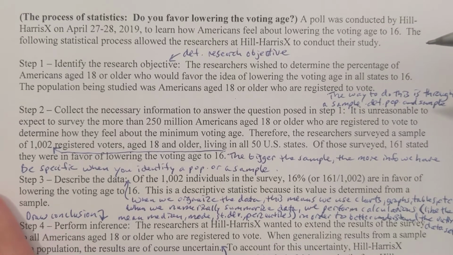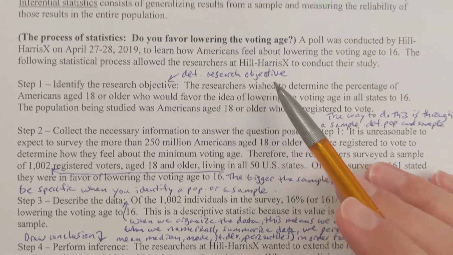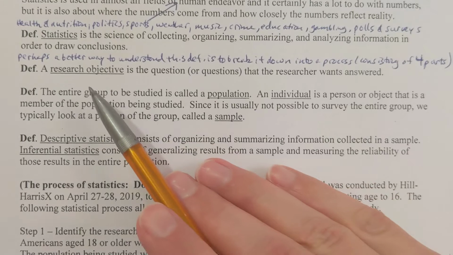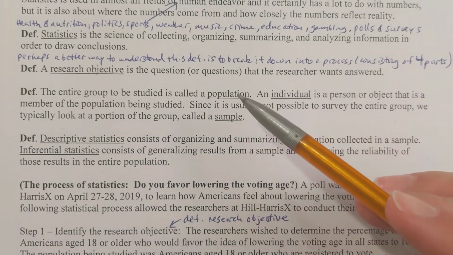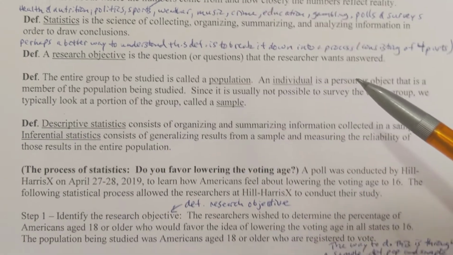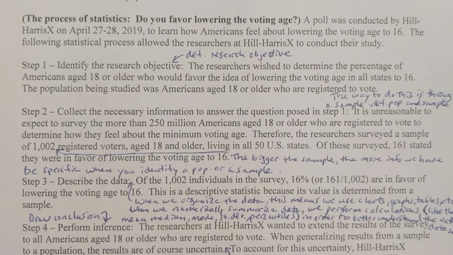So step 1 is we need to identify a research objective. It says here in the definition that a research objective is the question, or sometimes it's multiple questions, that a researcher wants answered. So according to what we have here, the researchers wish to determine the percentage of Americans aged 18 or older who are in favor of the idea of lowering the voting age in all states to age 16.